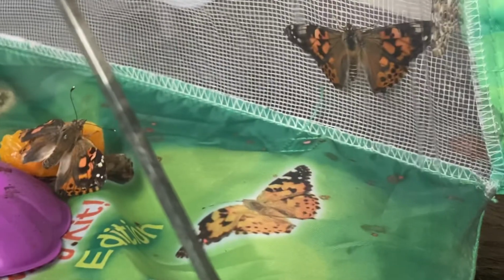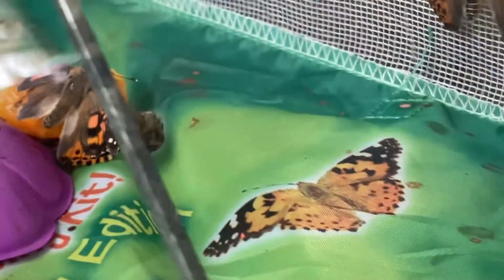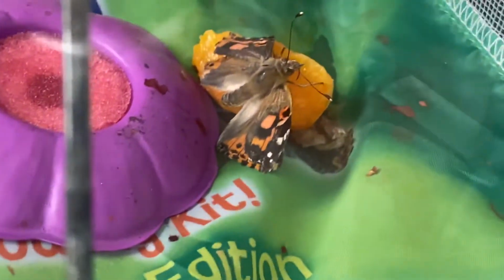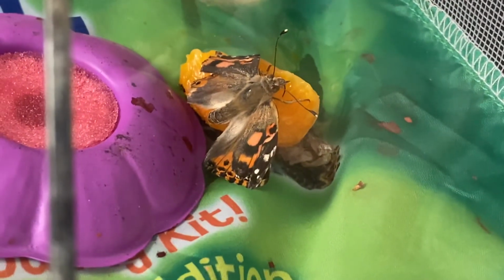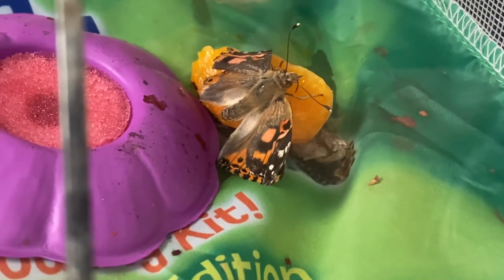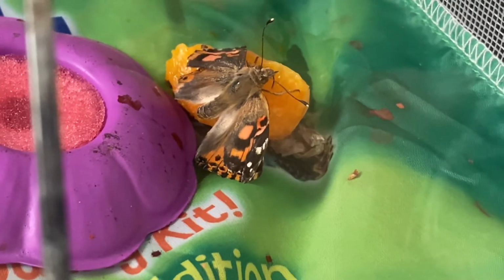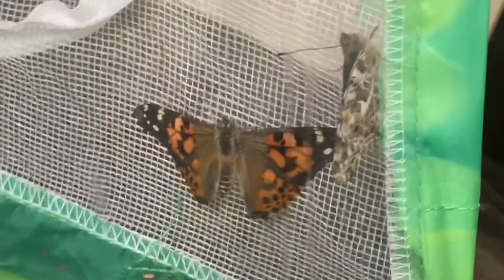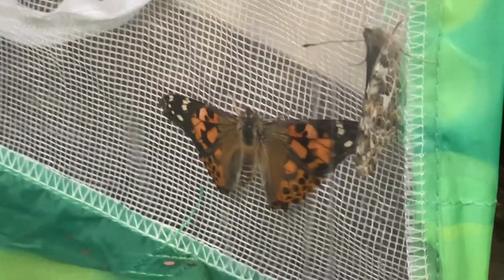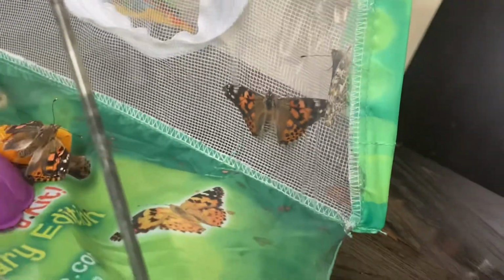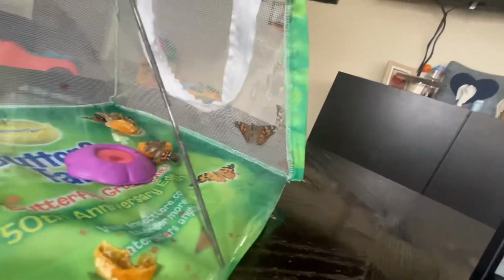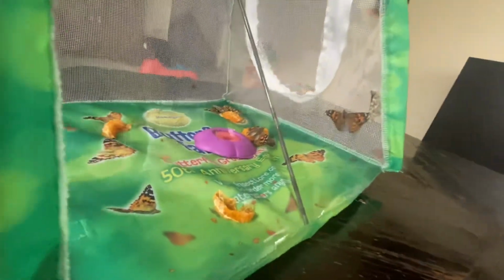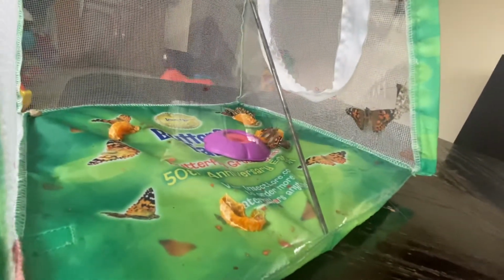Here are our butterflies. Got this guy hanging out, he's eating. Let's see if we can get him there. He's eating his orange. The butterfly is eating his orange. These guys are hanging out. They are all ready. They are ready to fly. Yes, they are. They're ready to be let go.